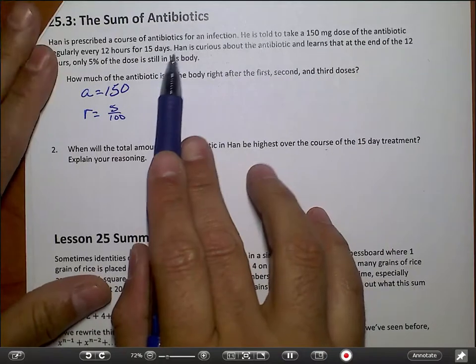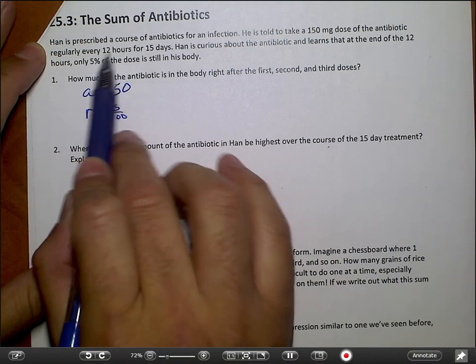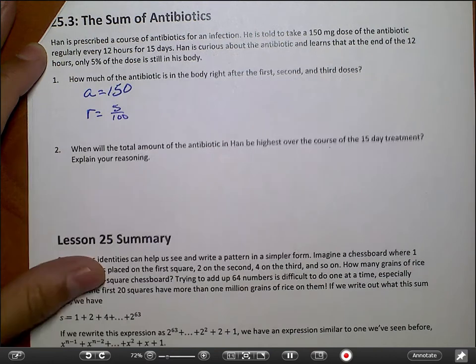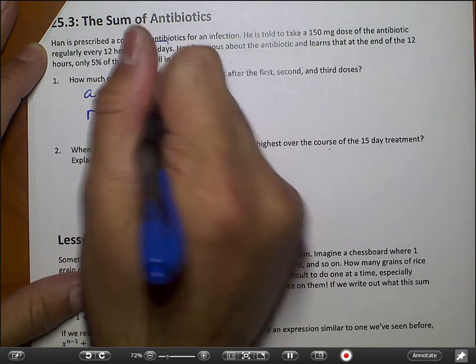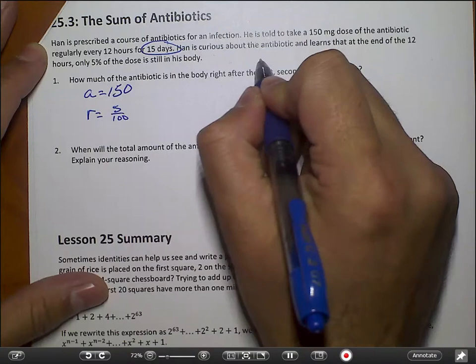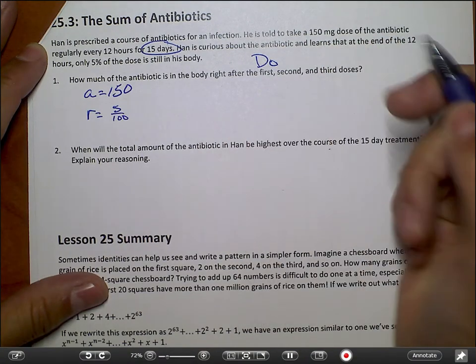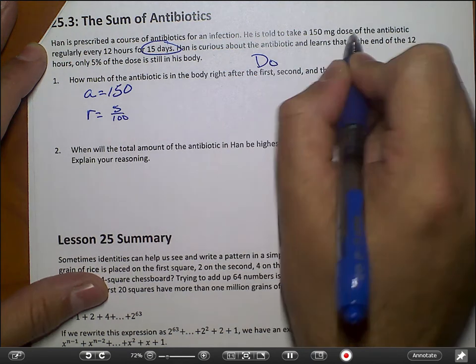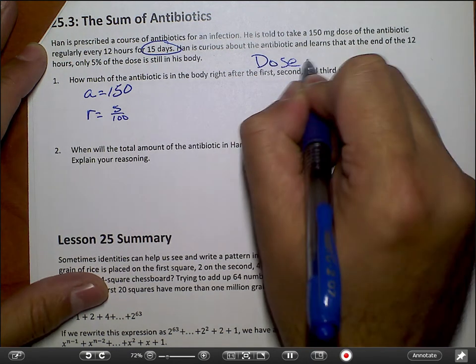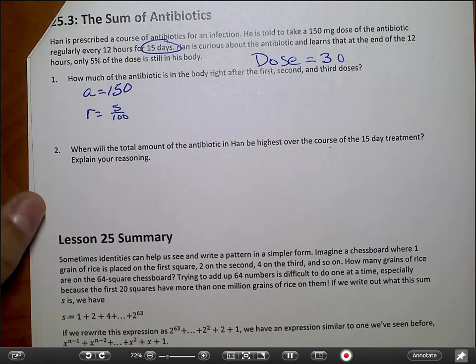Okay, so now we have to do a couple things here. If it's every 12 hours, how many do you take each day? 2 a day. So after 15 days, how many doses? Dose is 30, right? So my dose is equal to 30.